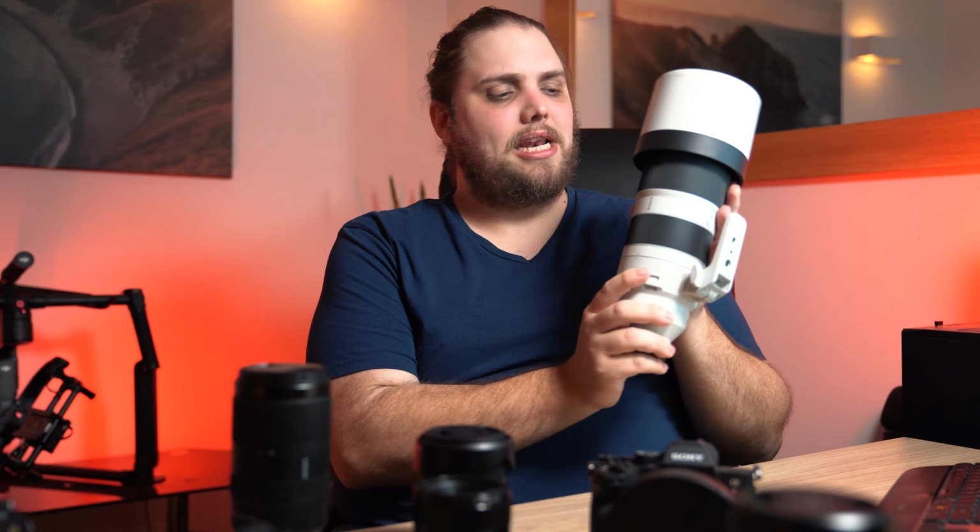Now we're going to be using this in the next couple of weeks for some wildlife stuff, but it does actually make for quite a nice landscape lens as well. I want to talk about the difference between shooting landscape with a wide angle versus a much tighter, zoomed in focal length, something like 85mm upwards.